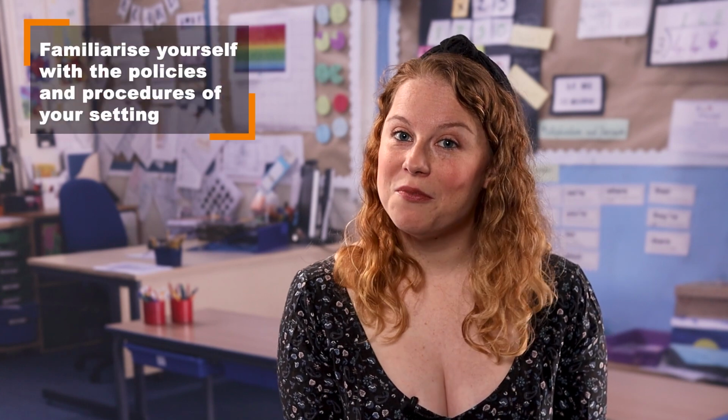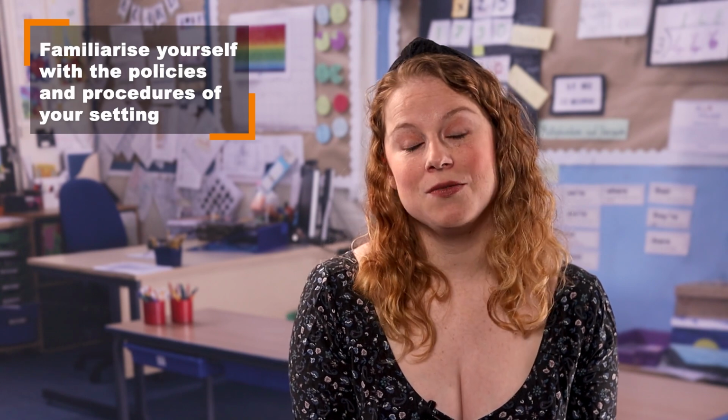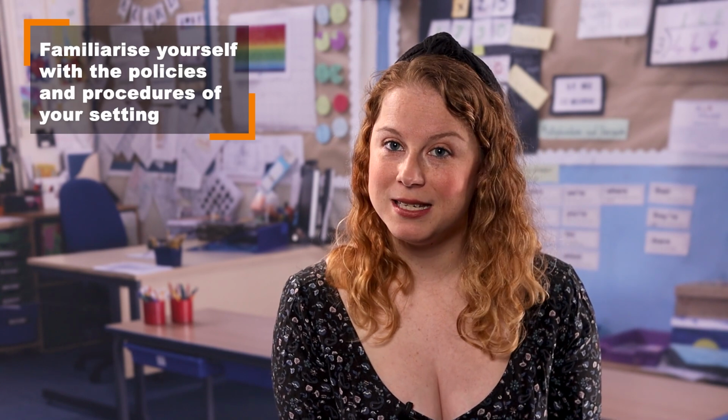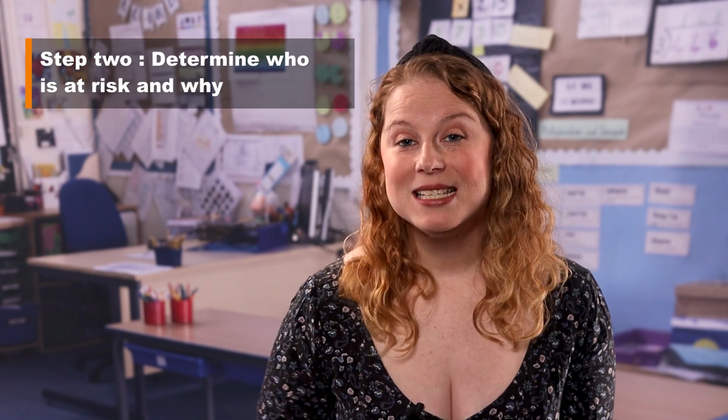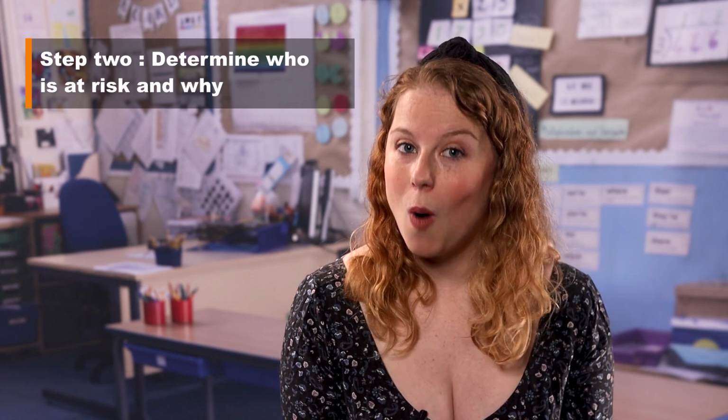As a temporary staff member, the priority should always be to familiarise yourself with the policies and procedures of your setting before supporting any service users in case of an emergency situation. So now we know what the hazards are, we can move on to step 2. Determine who is at risk and why.